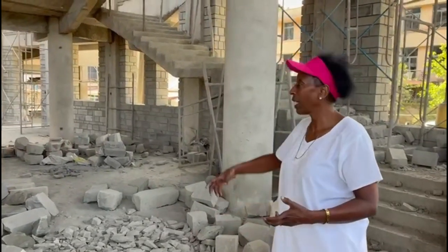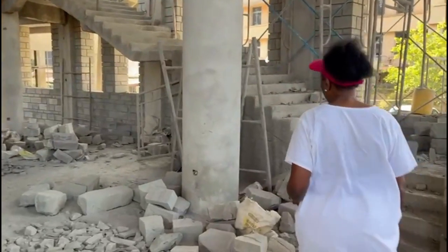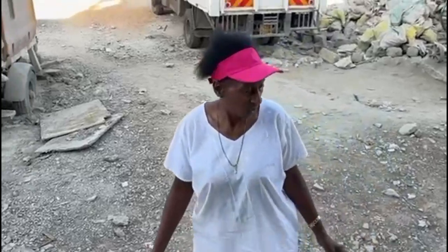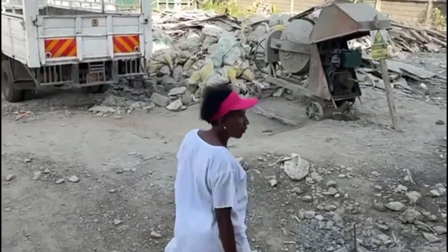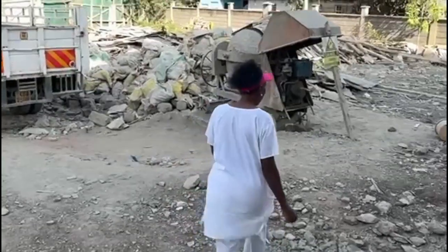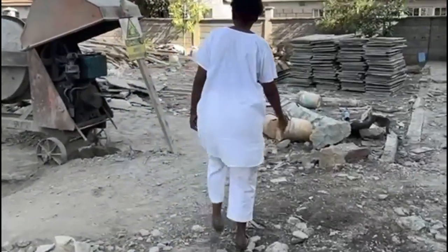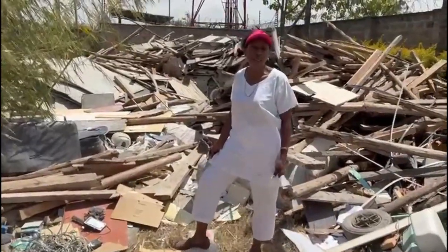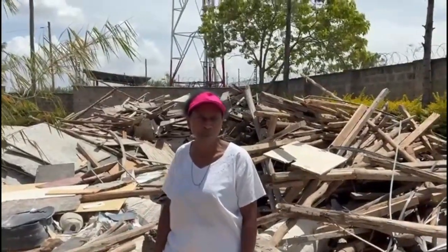I want to quickly have a walk through. Thank you for following me. Let us walk you through to where our leftover materials are. So if you follow me, I'll show you where the leftover materials are. If you come through, all these are left. We are standing here in the middle of construction leftovers.